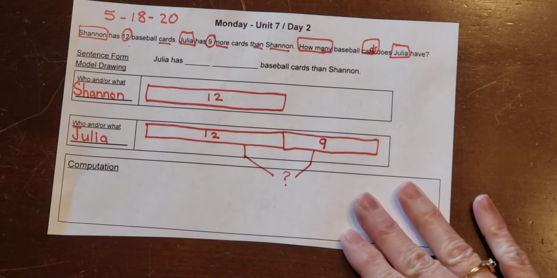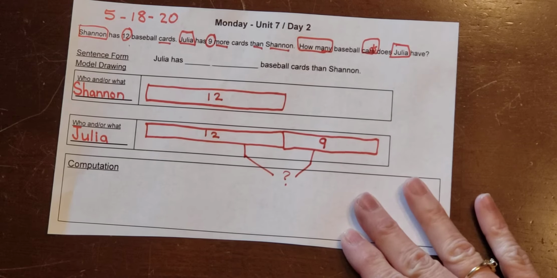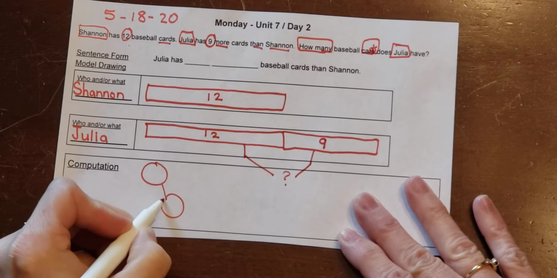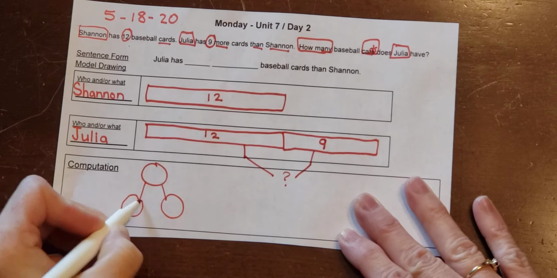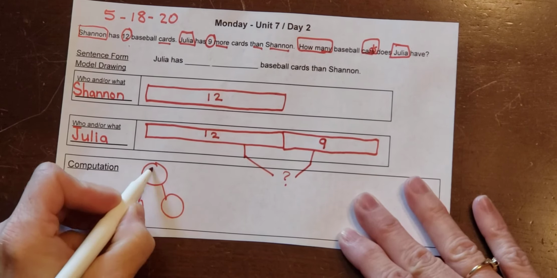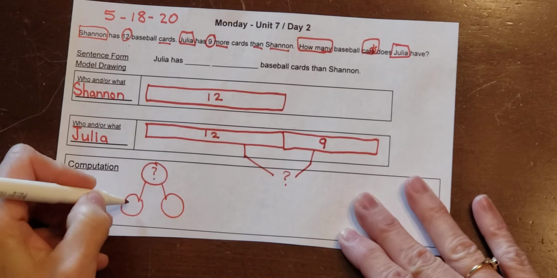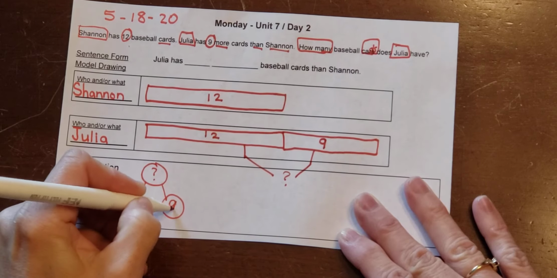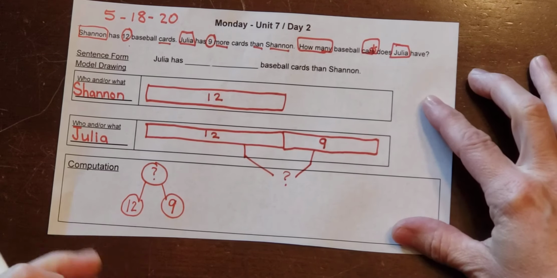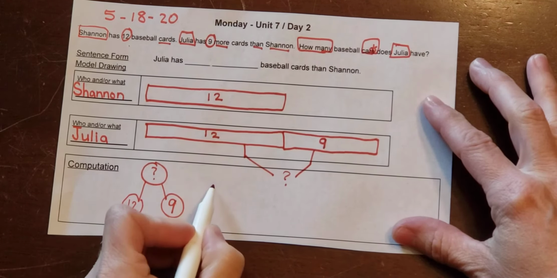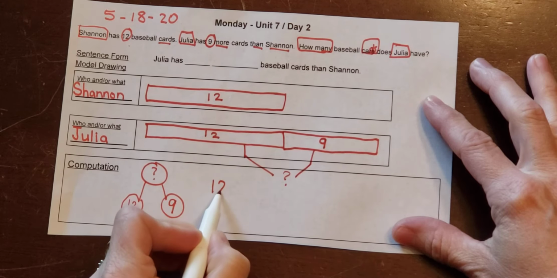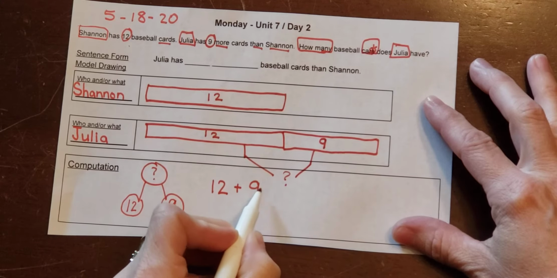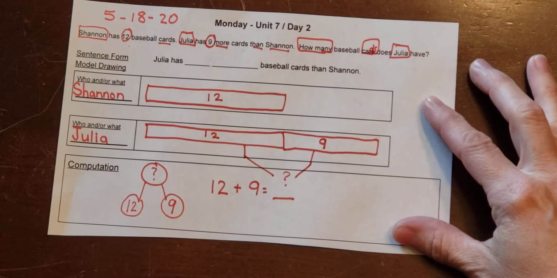Let's go down here to the bottom. We always start with our number bond, so let's do that first. Whole, part. Do we know our whole yet? No. Do we know any parts? Yes, we know our first part is 12, and our second part is 9. Very good. So let's write our addition sentence. What is it going to say? You guys are such smart first graders. 12 plus 9 equals question mark, right?